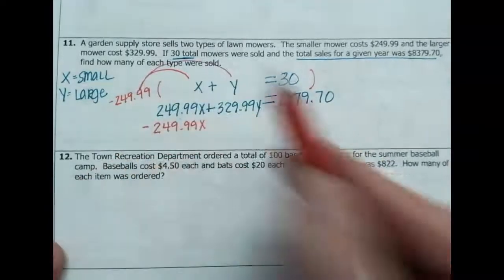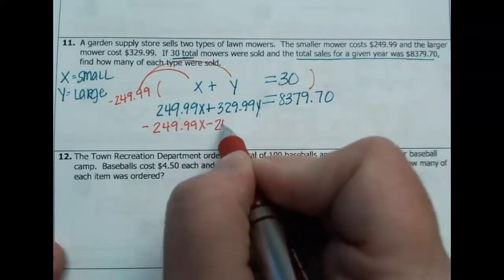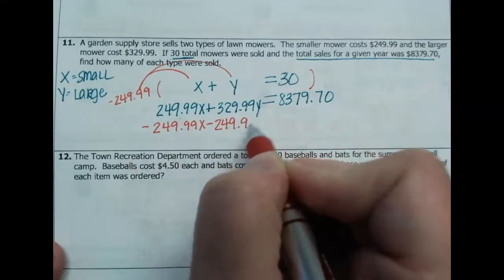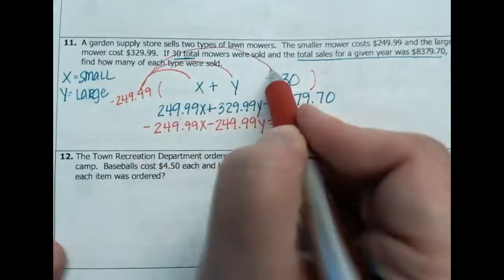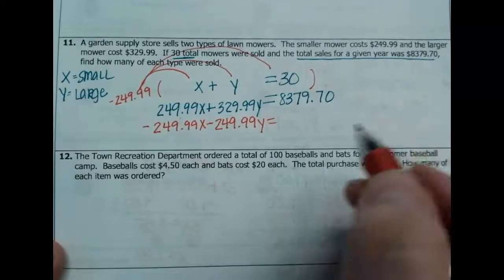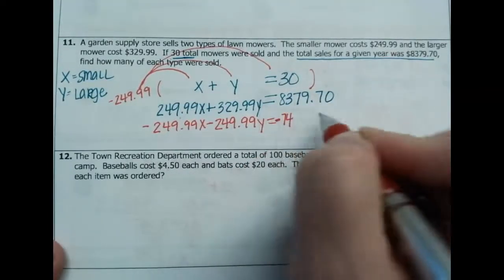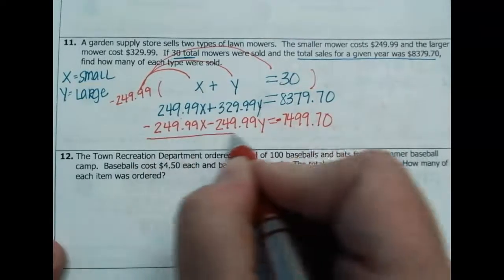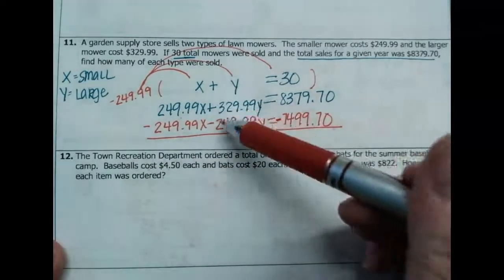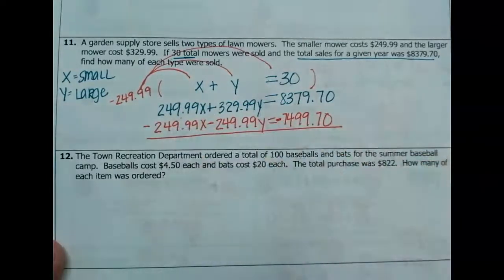Then I have negative 249.99 times y, so I get negative 249.99y equals, and then I'm going to multiply this total out here also, and that's going to give me negative $7,499.70. So you're going to look at these two equations. Notice you have your opposites right here. Follow the signs and finish that one out.